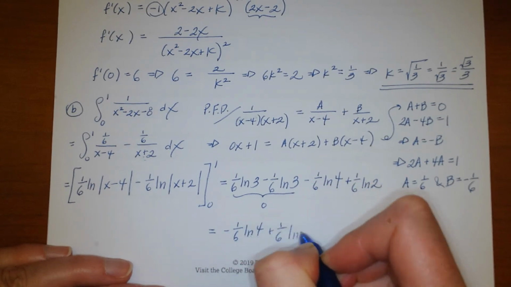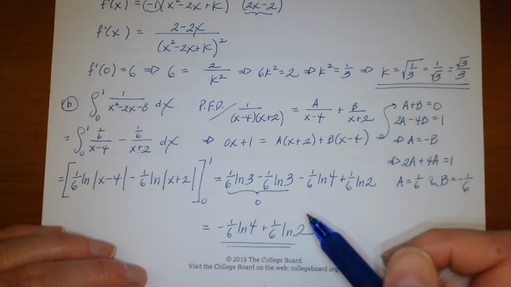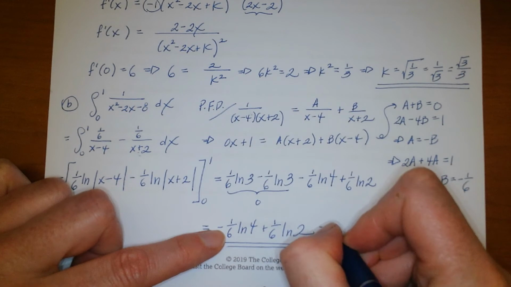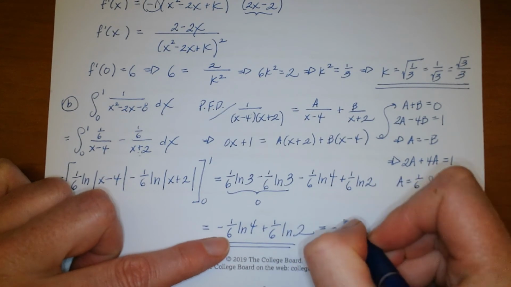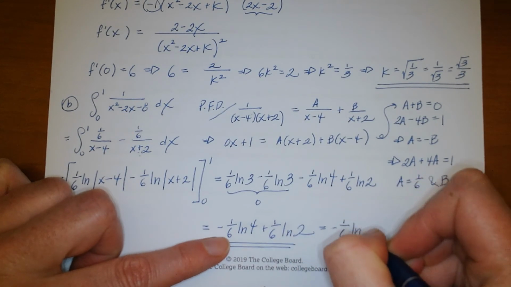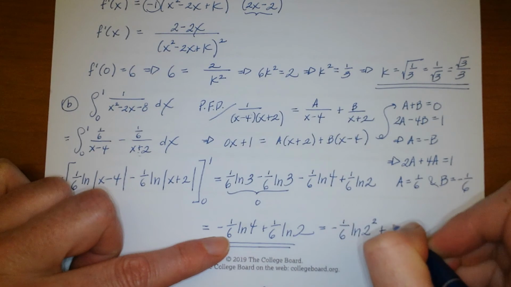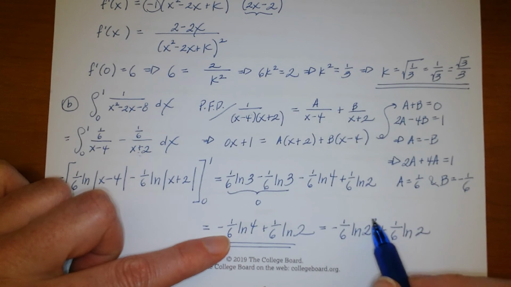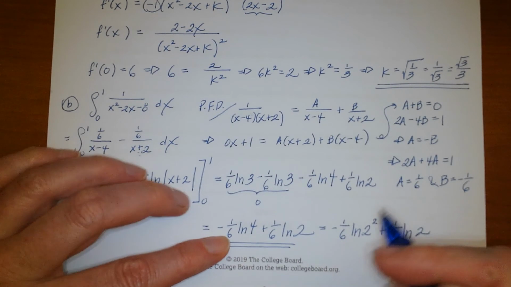And you're right. You could also use some properties of exponents to clean it up, but I don't know why you would if you're being timed. But just so I can show that it matches up with what the solutions on the College Board had, you could use the power property for logarithms, multiply the 2 by the 1/6 and get this.